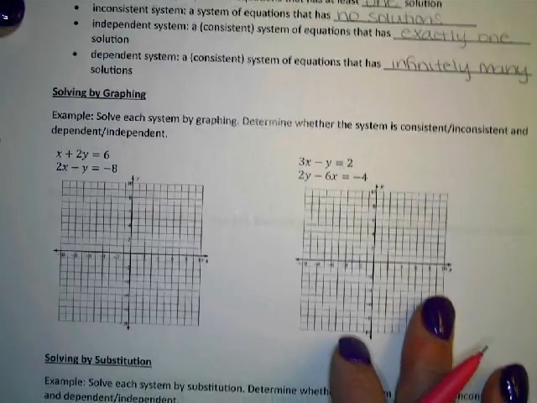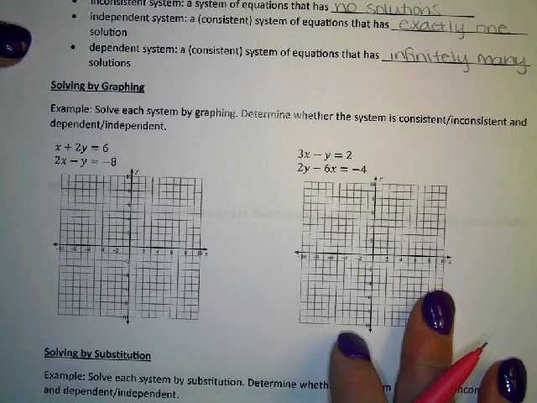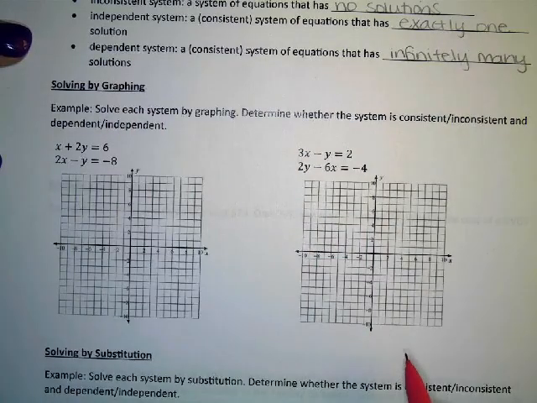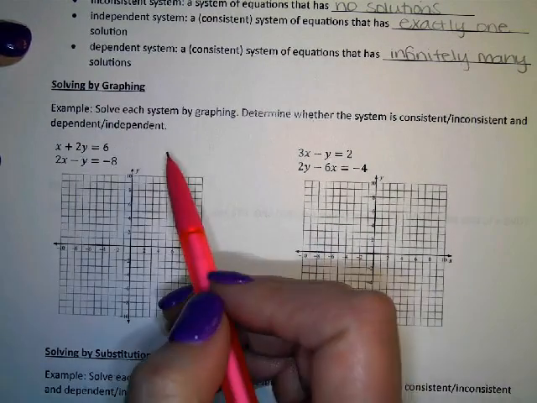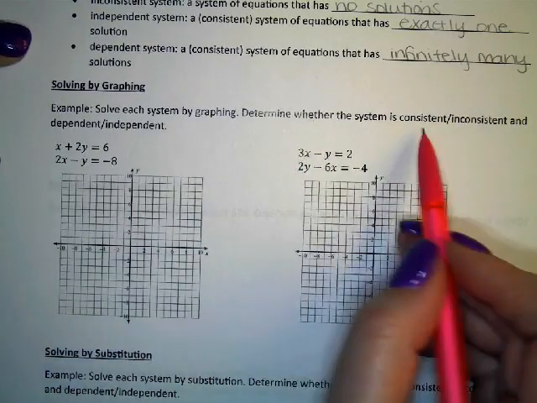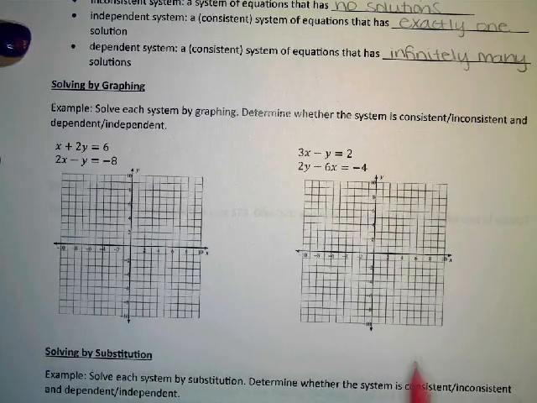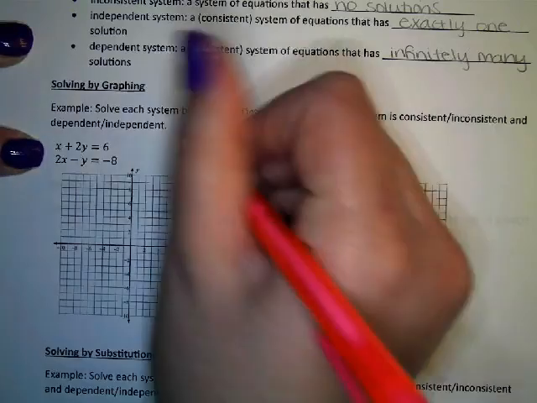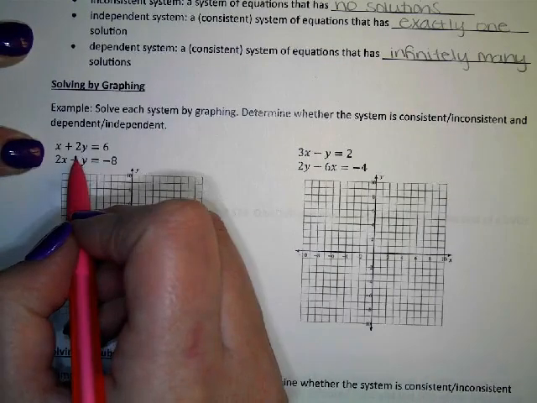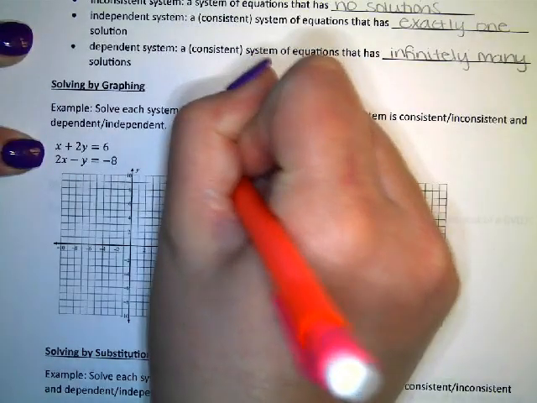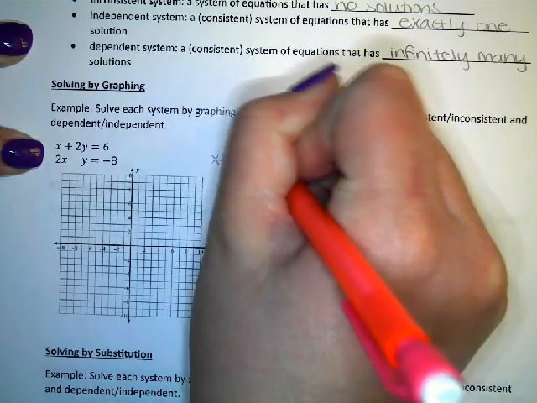There are a few different ways that we know to solve systems of equations, and the first is just by graphing them. This is probably the most concrete way to see the solution to a system. It says solve each system by graphing, and then we're going to use those different vocabulary terms to describe what we see. Both of these are given in standard form, so I'm going to isolate y so that I can write it in y equals mx plus b to make it the most comfortable to graph for most students.